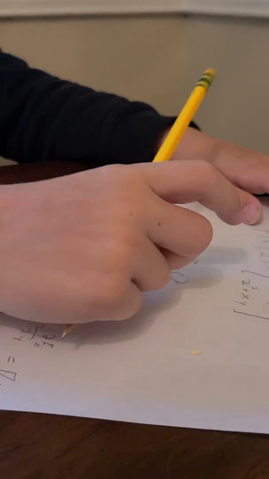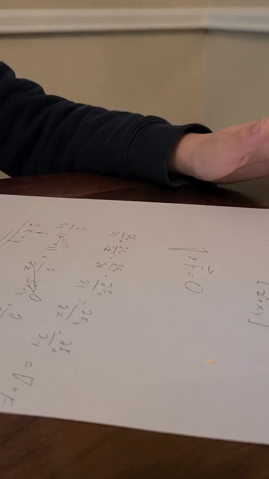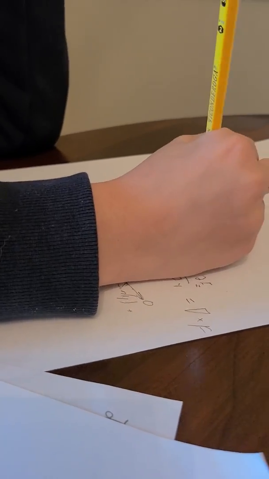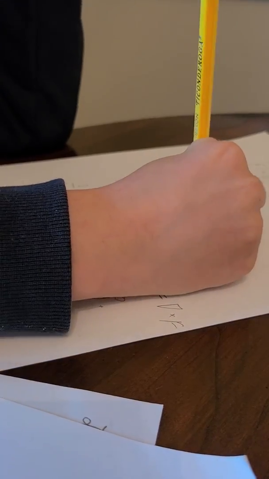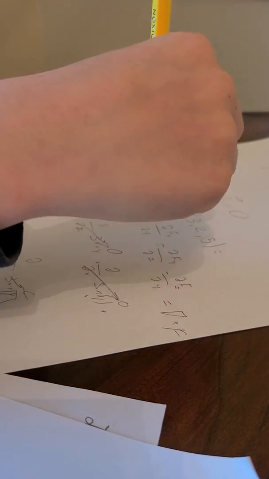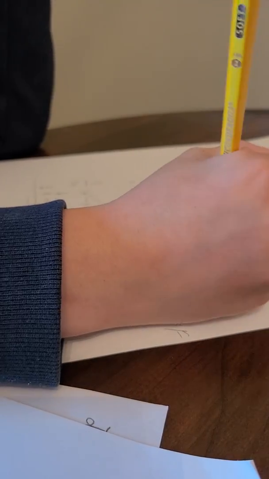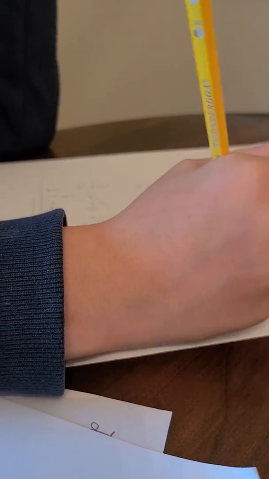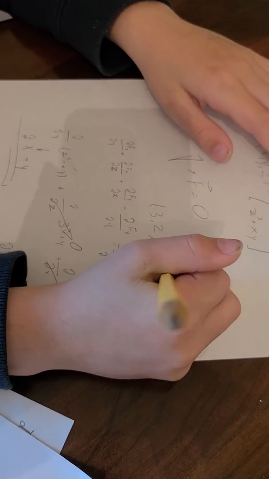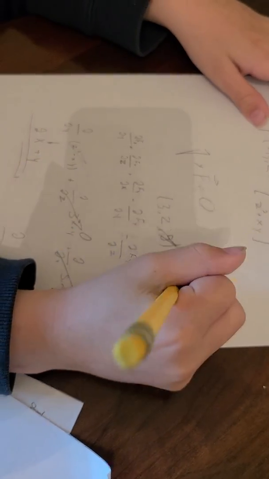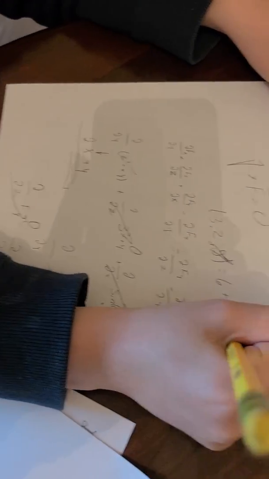But if we had a point, let's say 3, 2, it needs a z component, doesn't it? 3, 2, 5, it's going to be 2x plus y. This isn't dependent on z, so whatever. 2x is 2 times 3 is 6. 6 plus y is 2, which is 8.